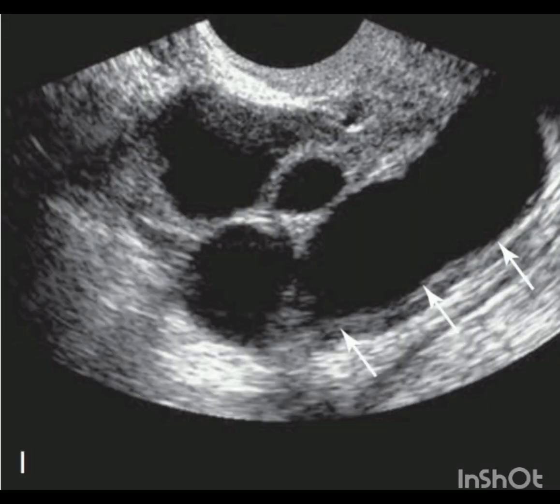When the scan plane of the previous image was adjusted, now you can see the typical appearance of the hydrosalpinx, which is more tubular. So this sums up my video.